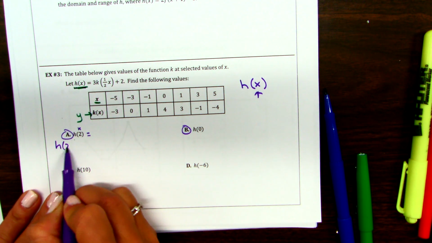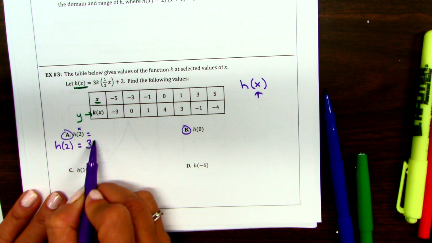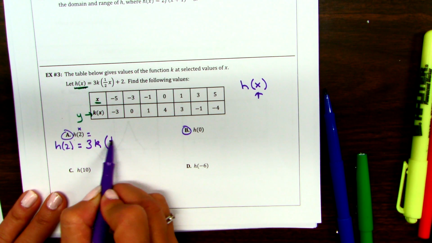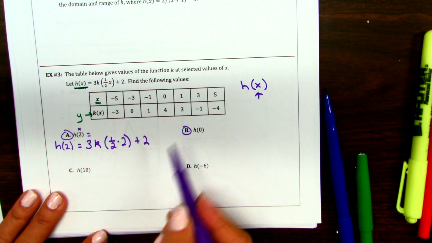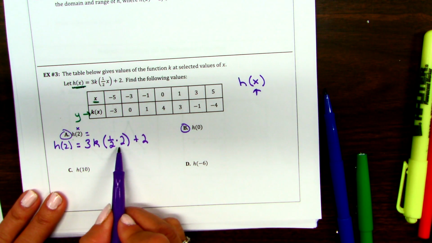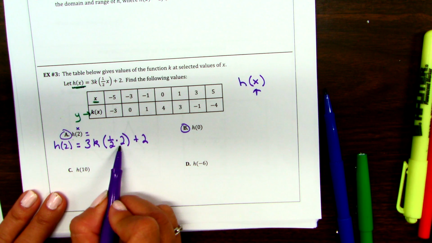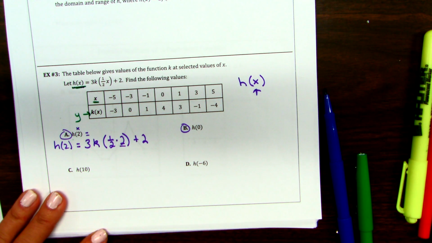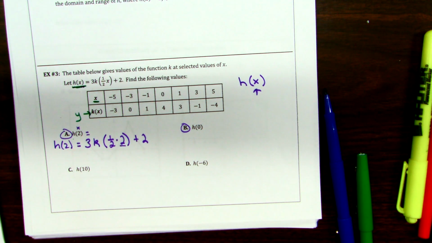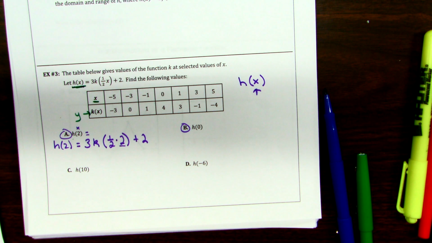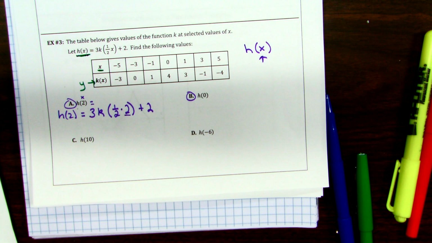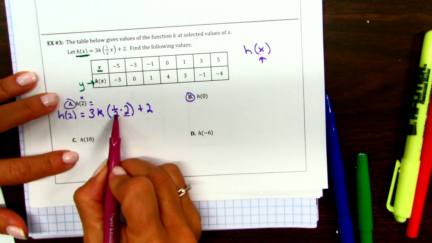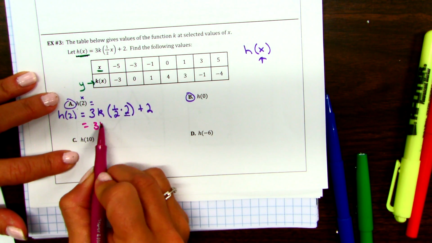So h of 2 is 3 times k of 1/2 times 2 plus 2. So I just replaced x with the 2, which is the x value, okay? And then I'm going to simplify this. So just do your little algebra work. In parentheses, 1/2 times 2 is 1, right?